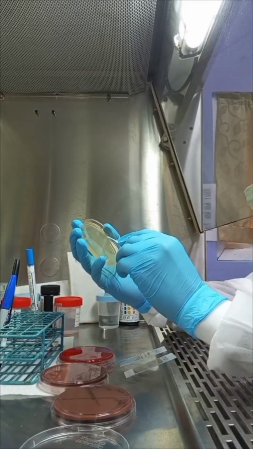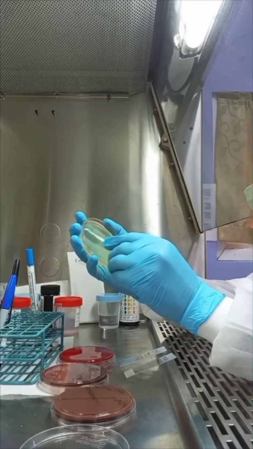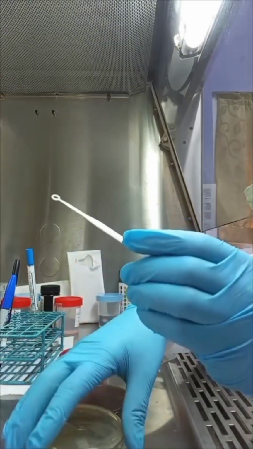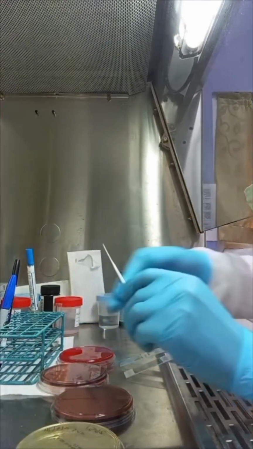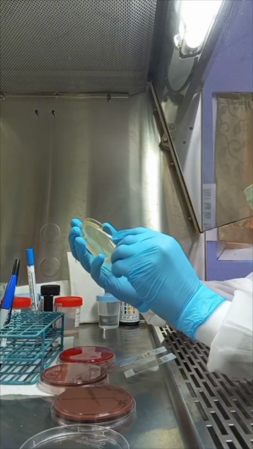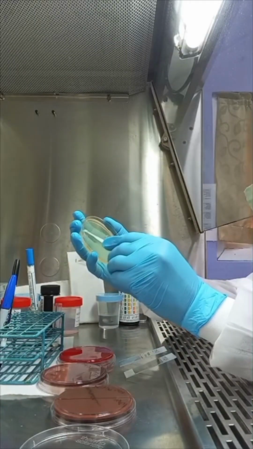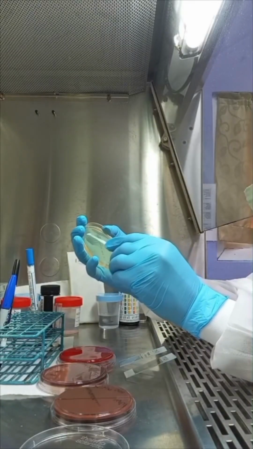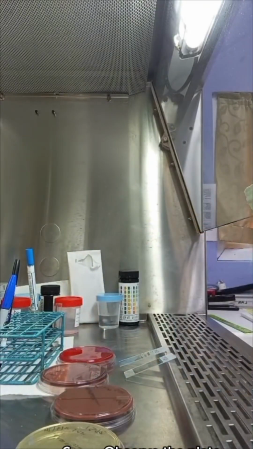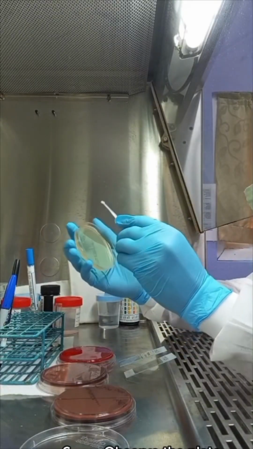Step-by-step process. 1. Label the Sabouraud agar plate with patient details and date. 2. Using sterile technique, gently streak the swab onto the surface of the agar. 3. Rotate the swab to ensure the sample is evenly distributed. 5. Incubate the plate at 25 to 37 degrees Celsius for 24 to 48 hours, depending on the lab protocol. 6. Observe the plate for colonies characteristic of yeast, which may appear creamy, smooth, and white to off-white.